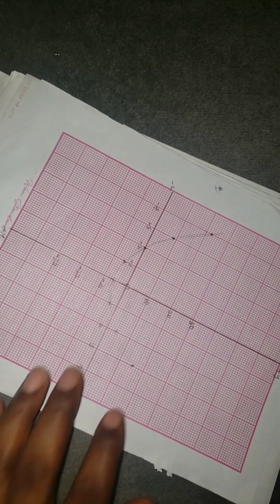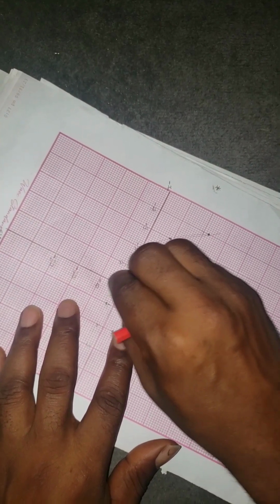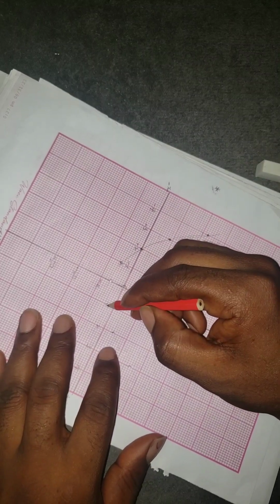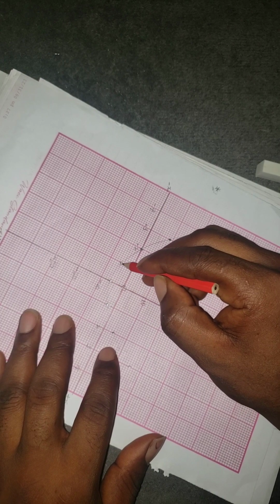So I make use of my eraser to clean some parts. You can see that since I do not make it thick, if I clean any point, it's not going to be so obvious that there was a mistake there.